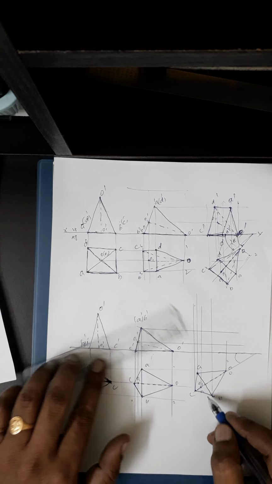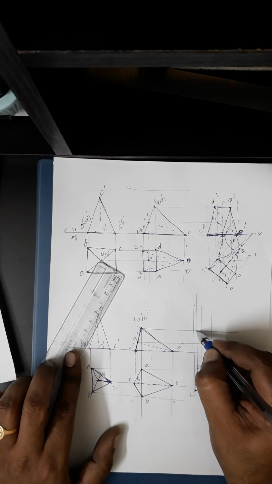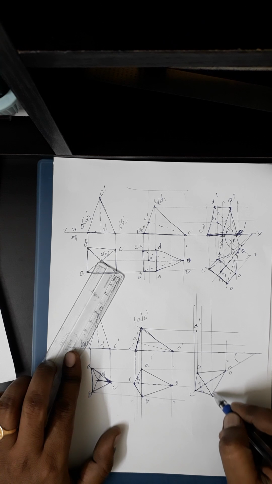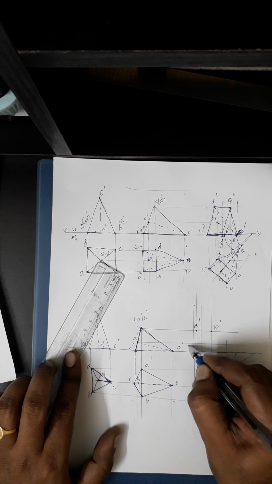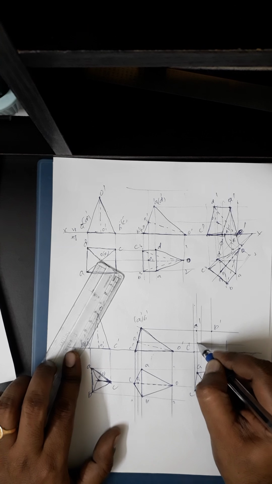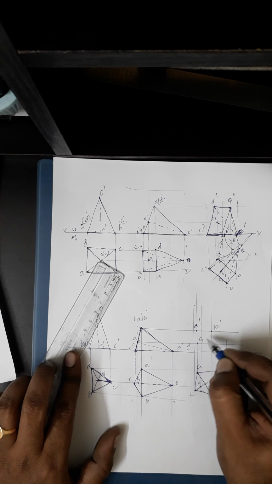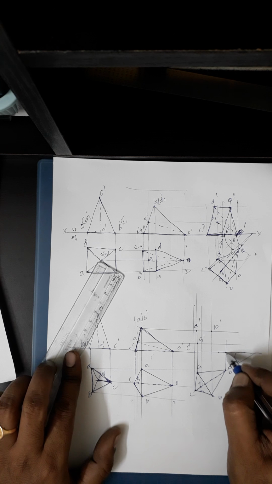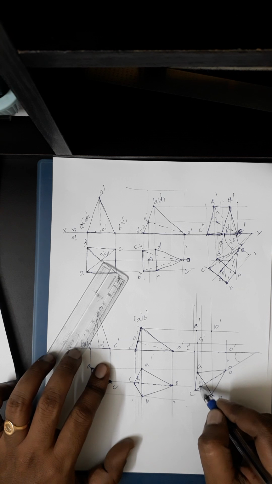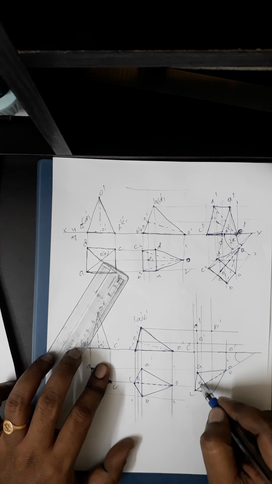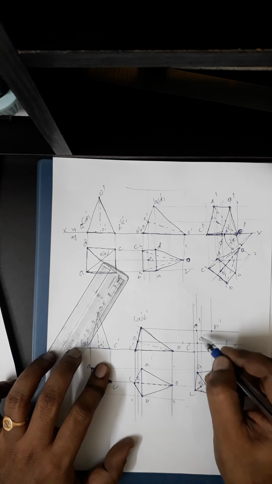Anyway, this is A and A, this is A dash, B and B, so this is B dash, C and C, so this is C dash, O and this is O1 dash, and this is O dash, so O and O, right? So again here, this end is nearer to me compared to this, so the base end is nearer to you, so base is visible.